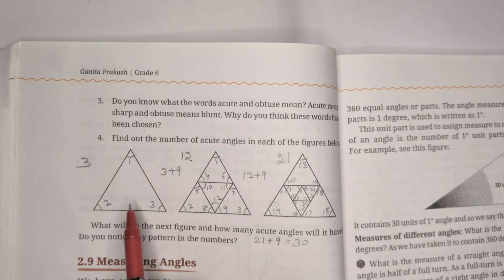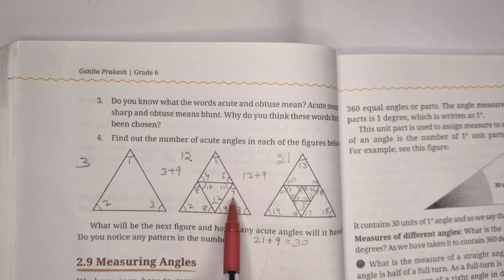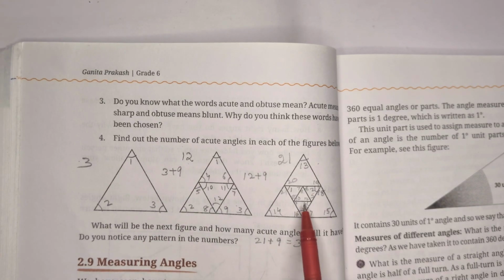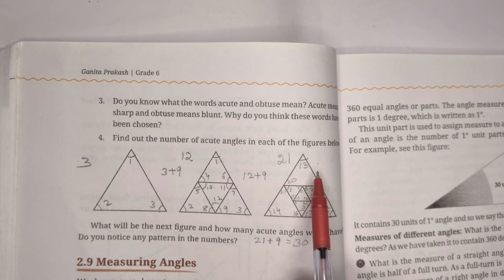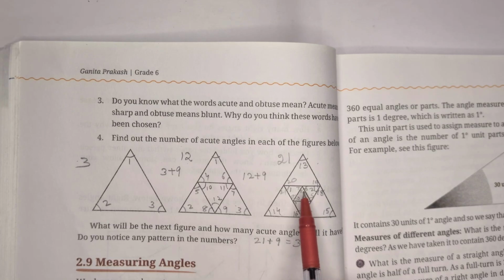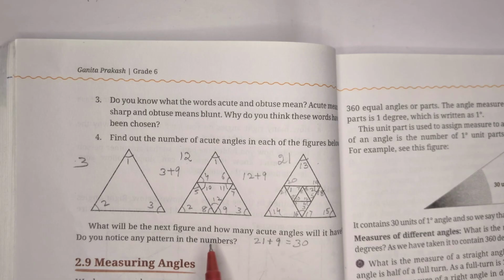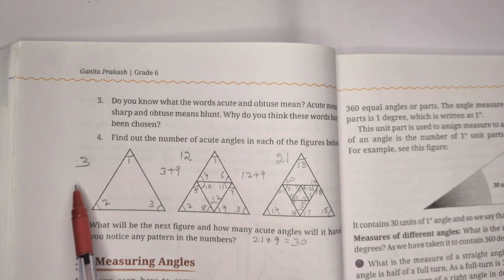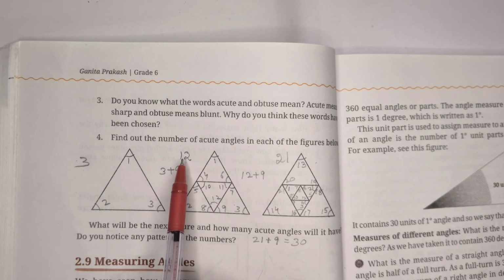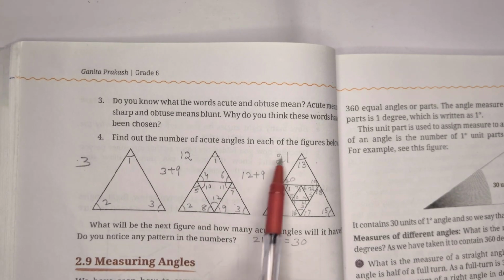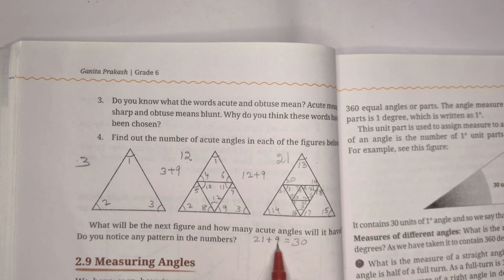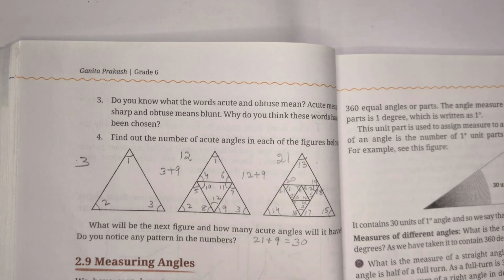One triangle alone has 3 angles. Two triangles, one inside the other, give 12. Now 1, 2, 3 triangles, one inside the other, like that, give 21. So we can see a pattern there. We just add 9 to the previous number. 3 plus 9 is 12, and 12 plus 9 is 21. So the next number will be 21 plus 9, which is 30. Do you notice any pattern in the numbers? Yes, just add 9 to the previous number of acute angles.